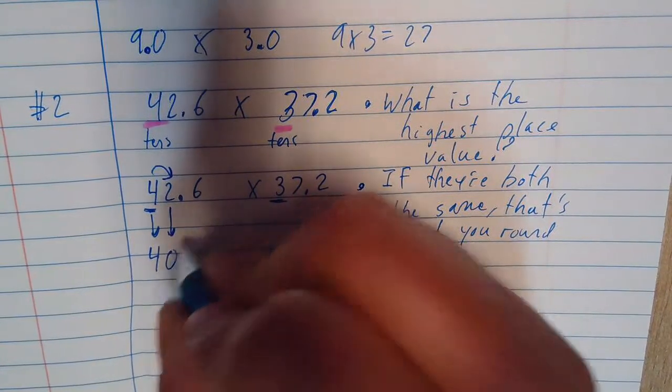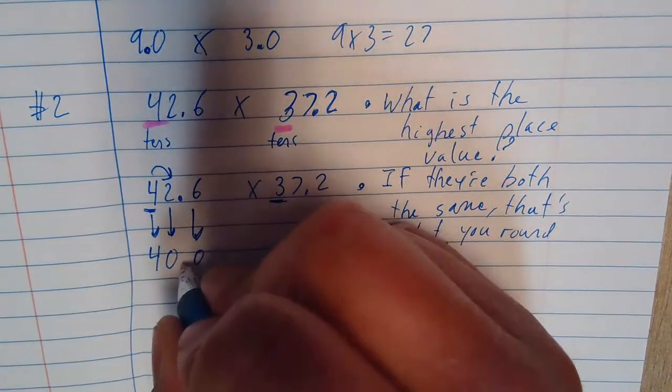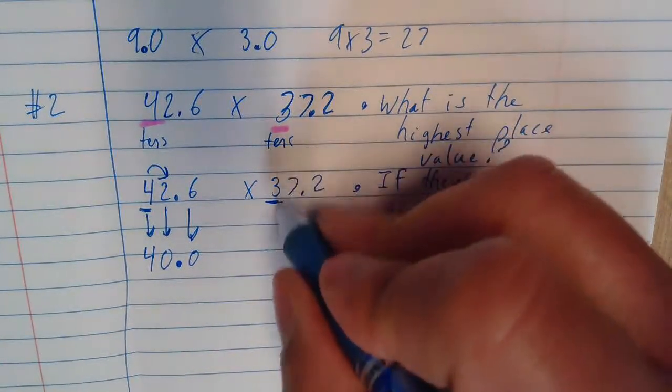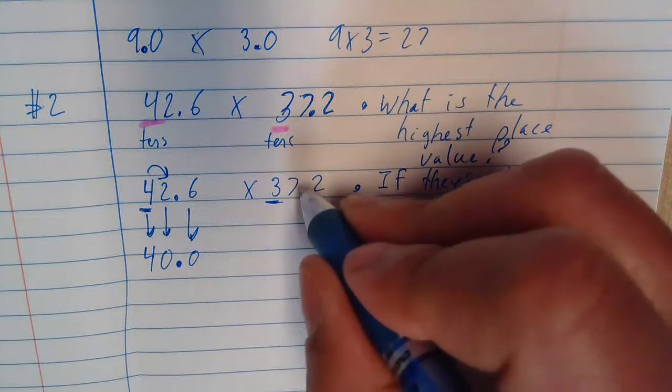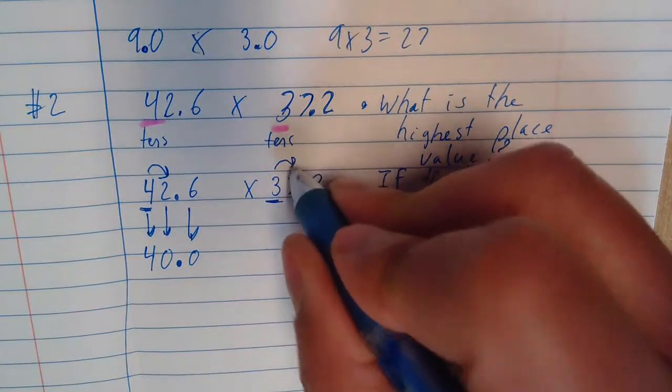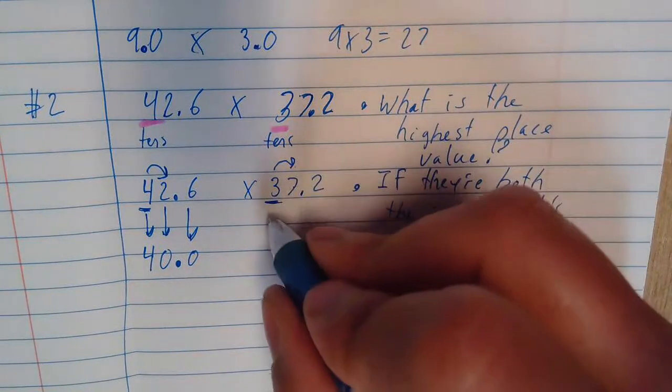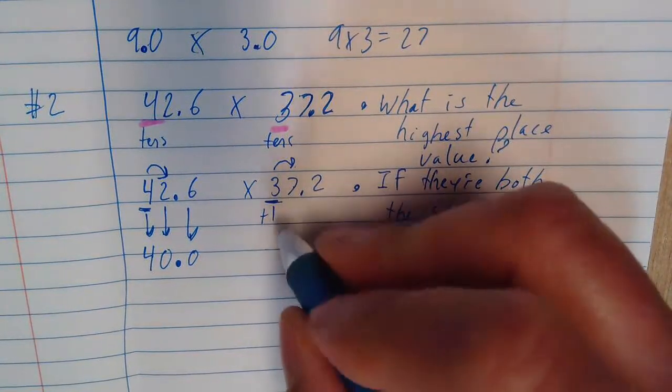This becomes 0. This becomes 0. Don't forget the decimal point. It matters. Okay? Now we'll have 37.2. The 3 is in the tens place. I look to the right. That's 5 or more because it's 7. 7 is more than 5. I add 1 to the 3.